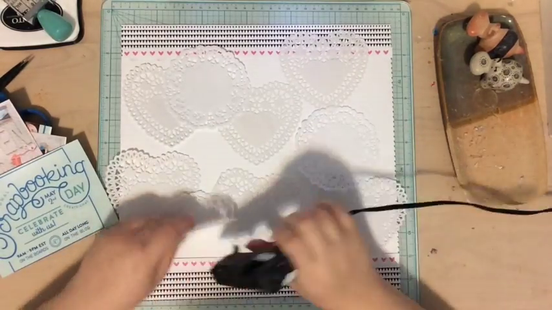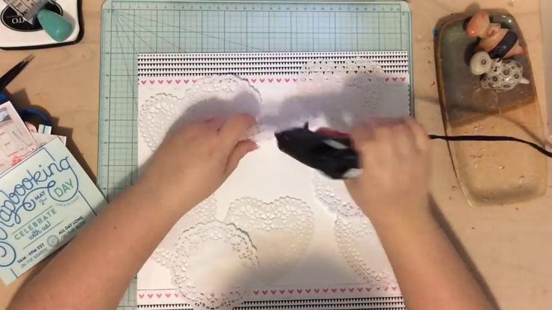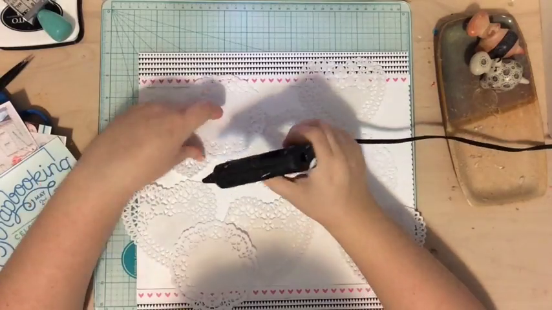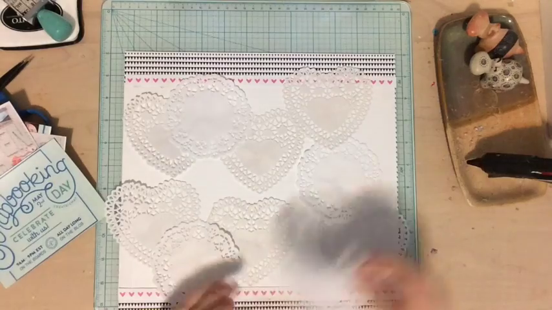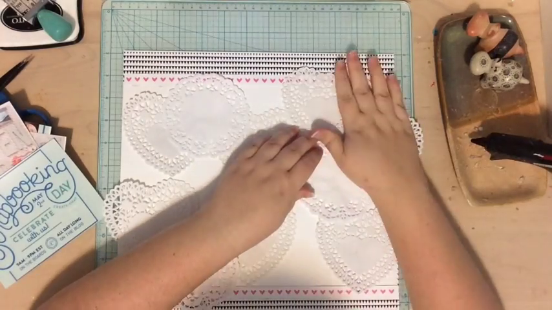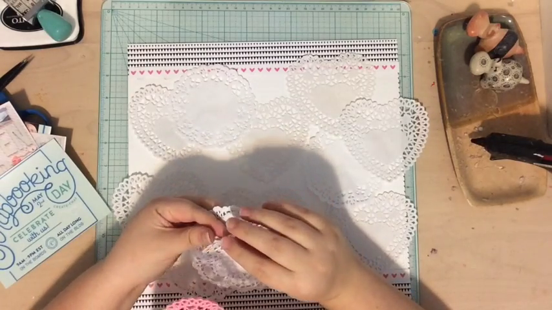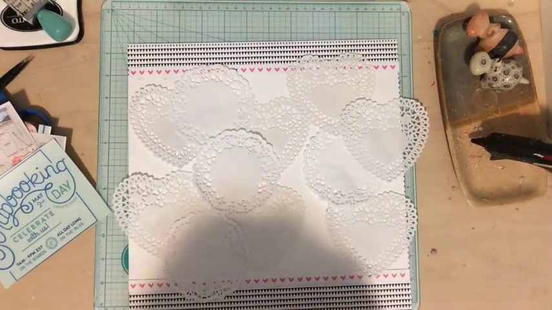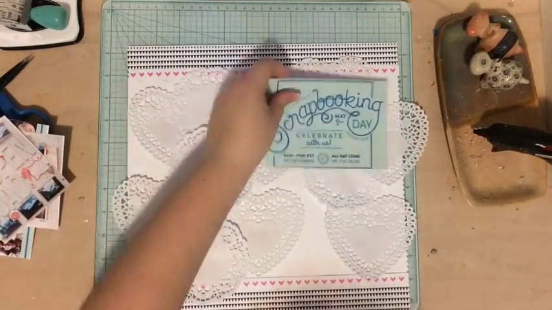So I just grabbed a bunch of the doilies from my stash. I had these heart ones, which came from Michael's, and these circle ones, also from Michael's, I think. I grabbed a whole bunch of white ones and layered them all over the background. I let some of them overlap the branding strips in the black and white part and the edges, because I just thought they would add a pretty textural element to the background.